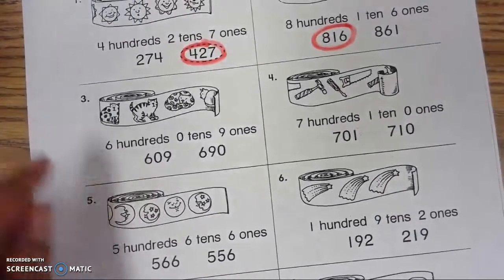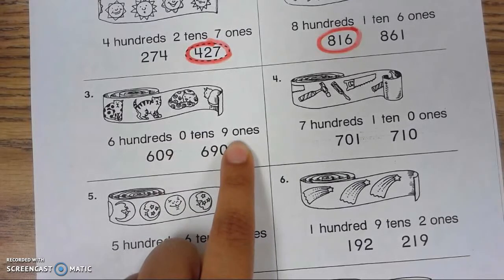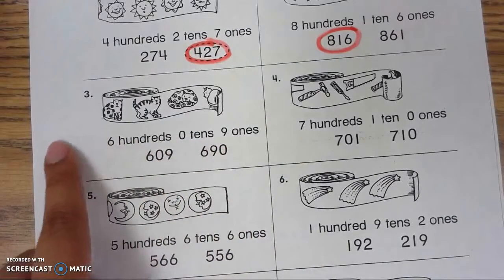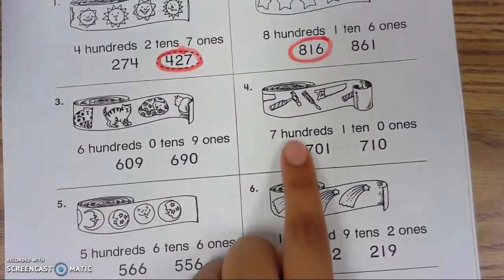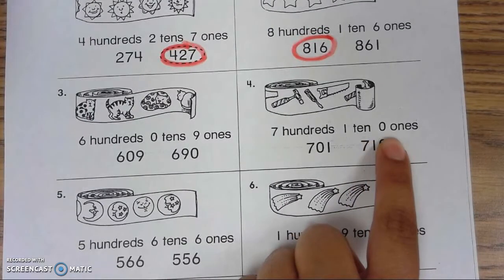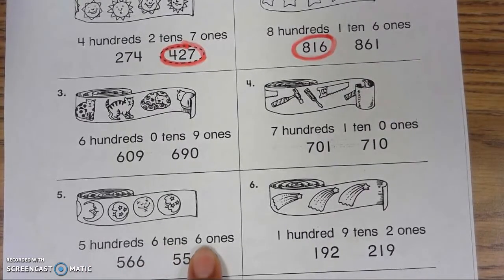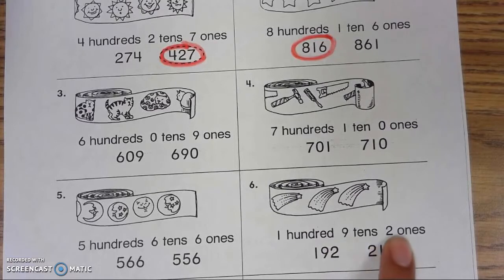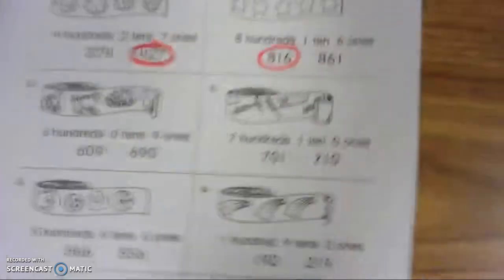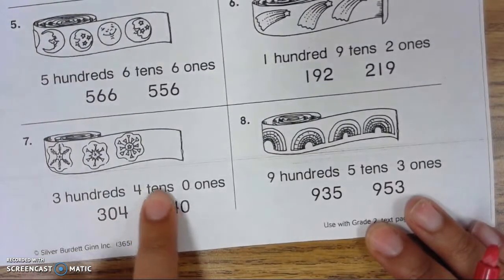The next ones. 6 hundreds, 0 tens, 9 ones. Okay? As I'm reading it to you, you can put it off on the side. 7 hundreds, 1 ten, 0 ones. Next one, 5 hundreds, 6 tens, 6 ones. Next one, 1 hundred, 9 tens, 2 ones. The last two, 3 hundreds, 4 tens, 0 ones.